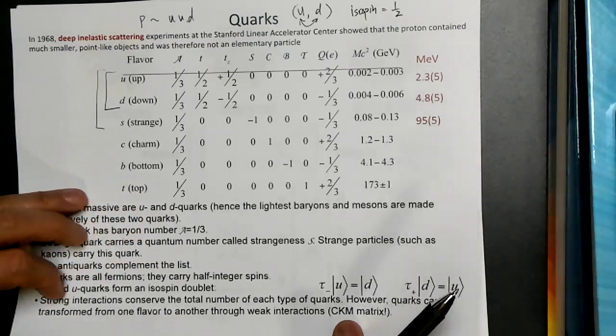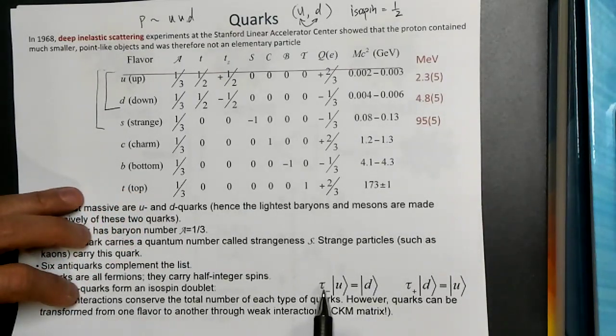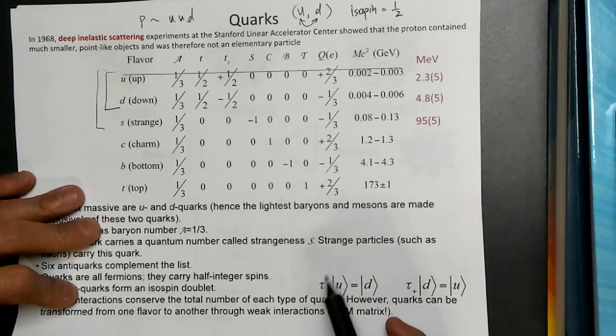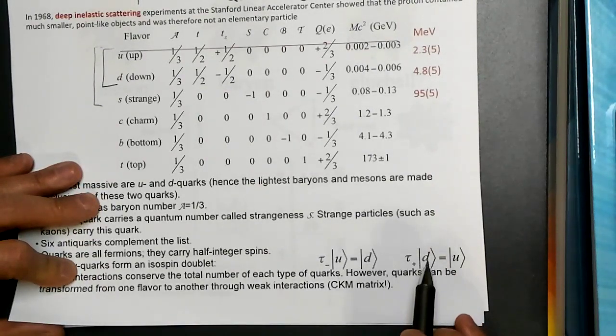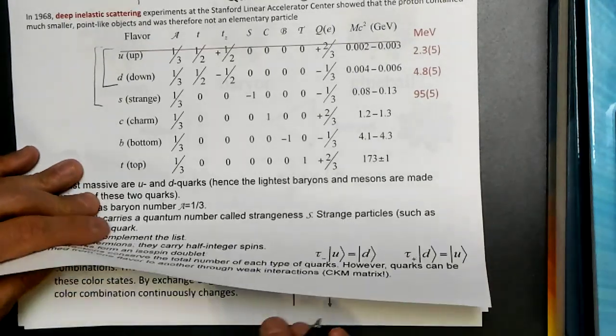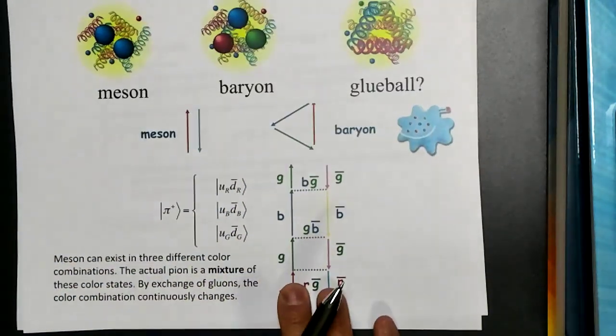Now, I mentioned that we have this isospin symmetry, so I can talk about an isospin lowering operator that takes you from the up quark down to the down quark, and then a raising operator that takes you from the down quark up to the up quark.